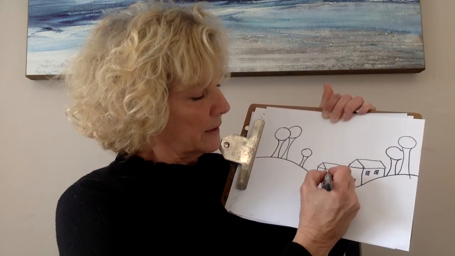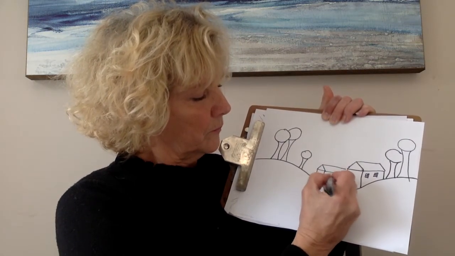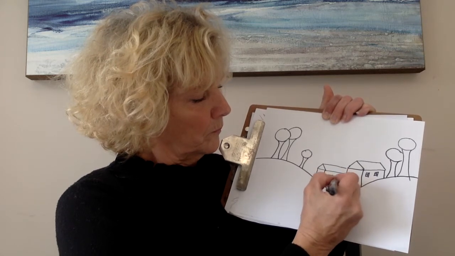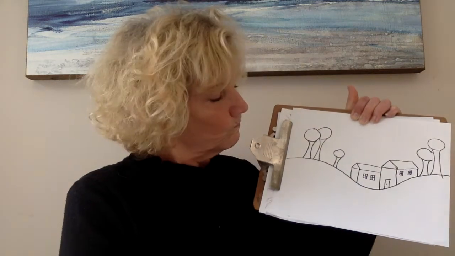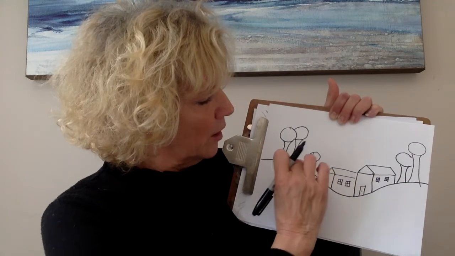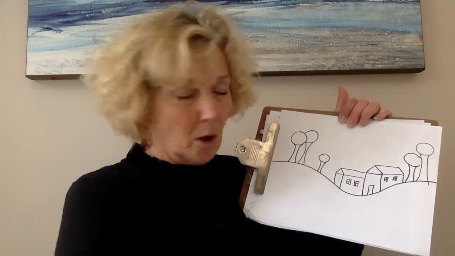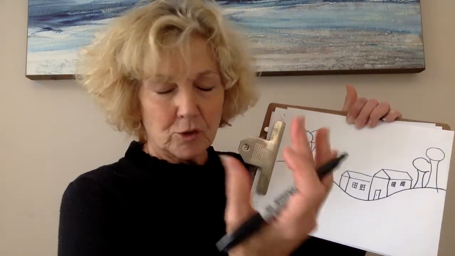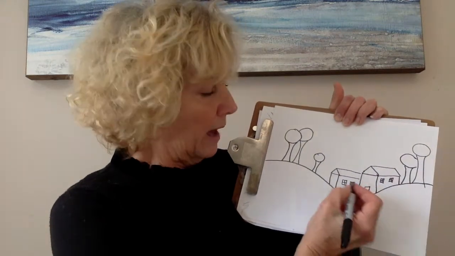Okay, maybe I'll put some windows here too. I think that looks pretty good for my foreground. You know what? I think I'm going to put a sun in my background. You might want to put a moon or a sun in there. I'm going to have my sun going behind my trees and my house.